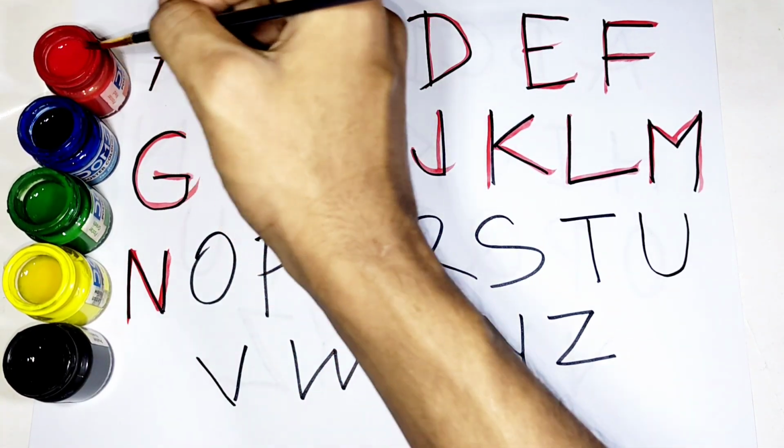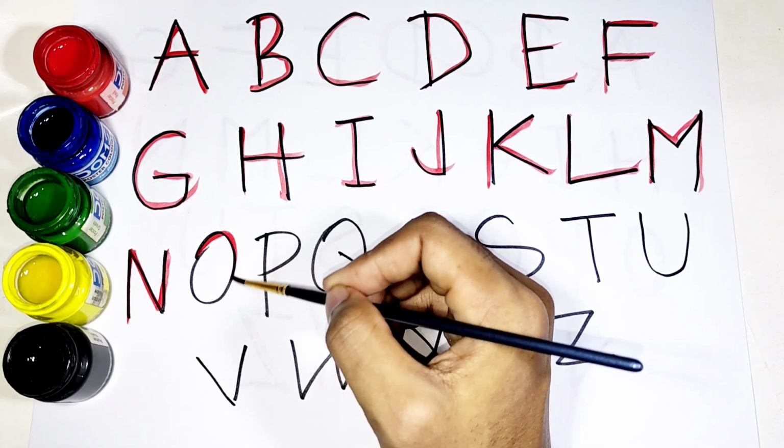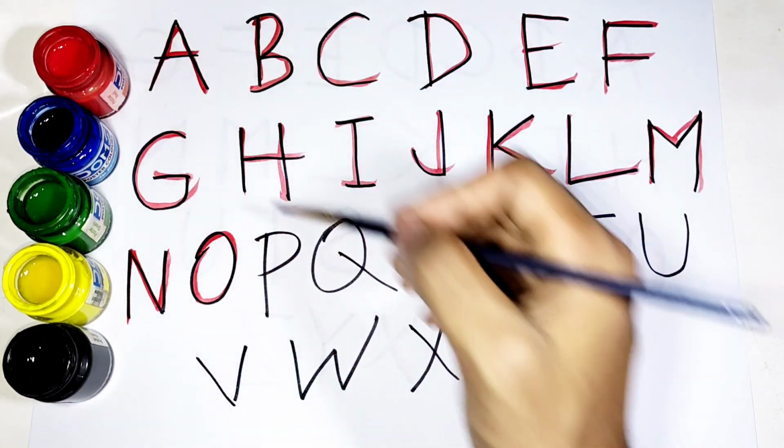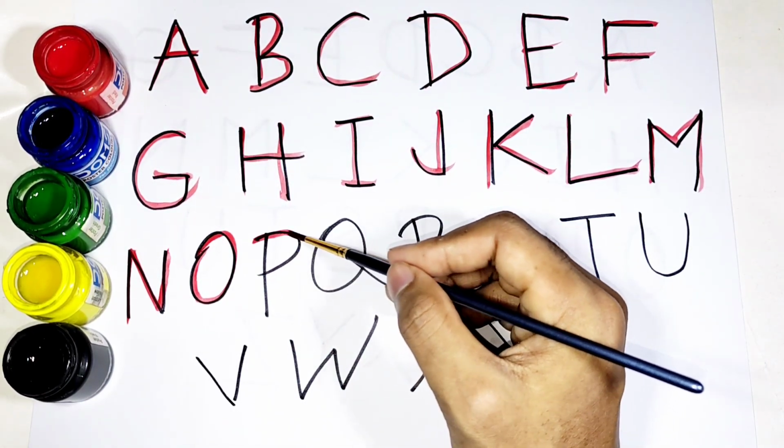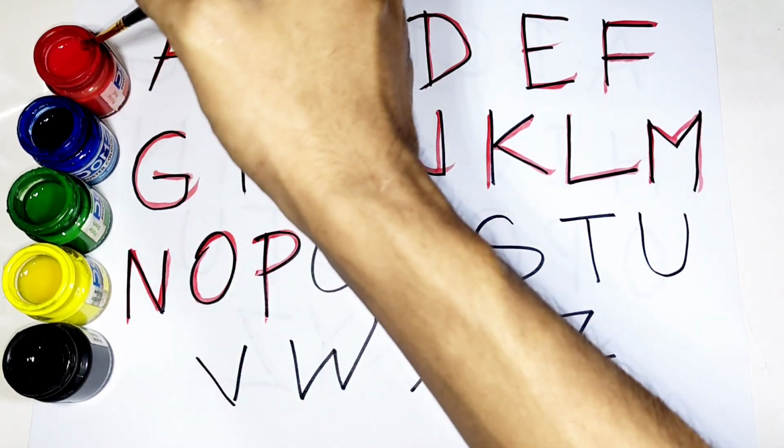And the next one is N. N for nose, N for nest. The next one is O. O for octopus. The next one is P. And the next one is Q. Q for queen.